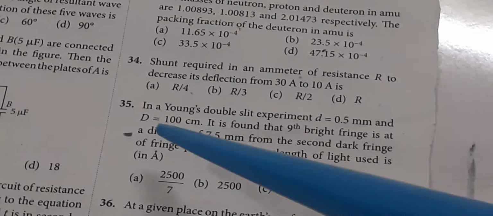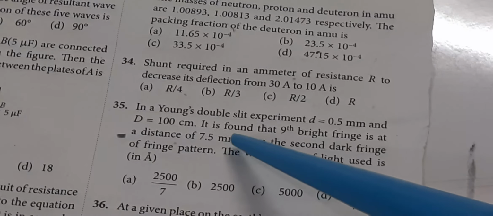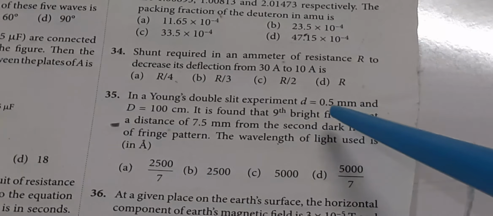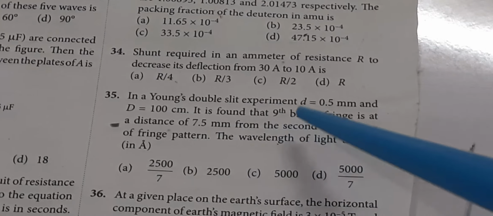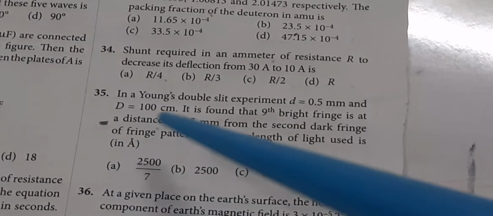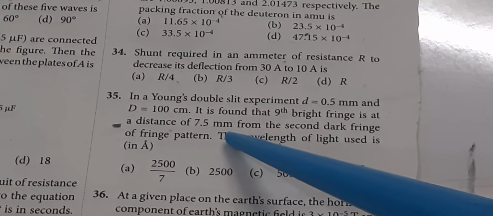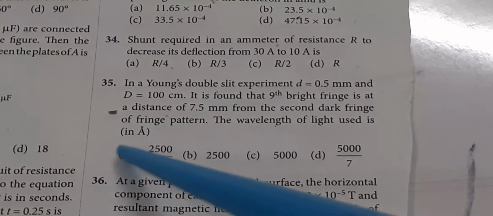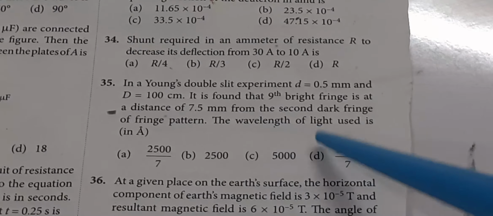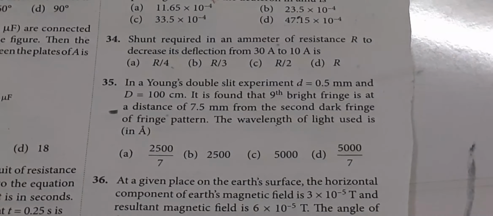Now come to the next job. In a Young's double slit experiment, small d equal to 0.5 mm and capital D is 100 mm. It is found that the nth bright fringe is at a distance of 7.5 millimeter from the second dark fringe of the fringe pattern. The wavelength of light used is asked here. Now the distance given is 7.5 mm, that is between the second dark and the ninth bright fringe. Let us see.